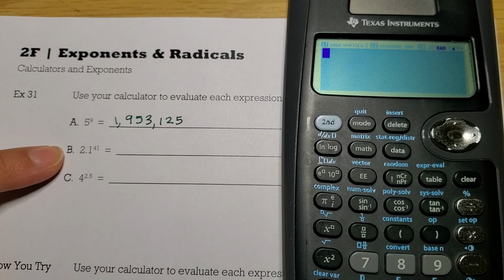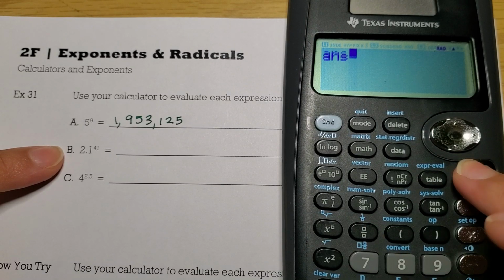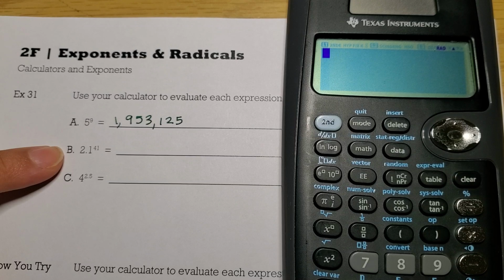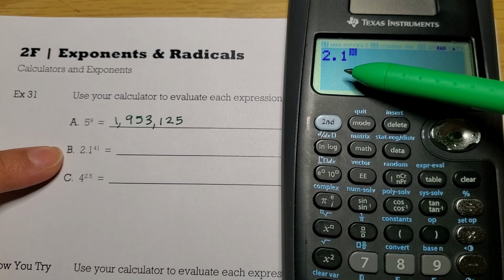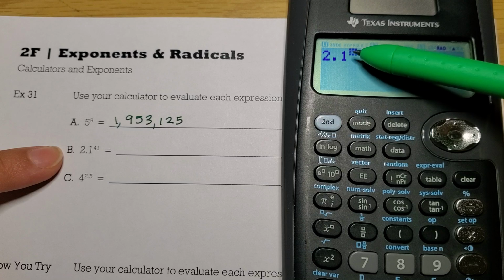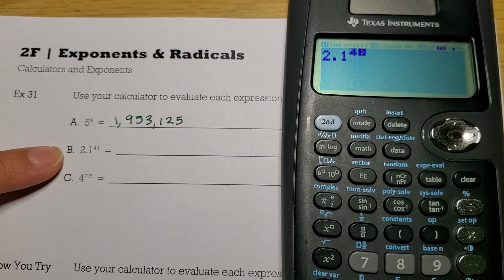So I'm going to press my exponent button first. No, I'm not. Nope, this one doesn't do it first either. Okay. So on this calculator, I'm going to type in my base again of 2.1, and then I'm going to use my exponent button, and notice that it puts it up with a little box here. So then I'll press 41.